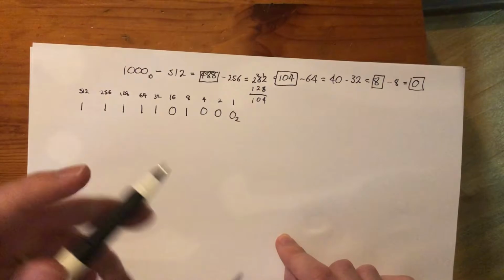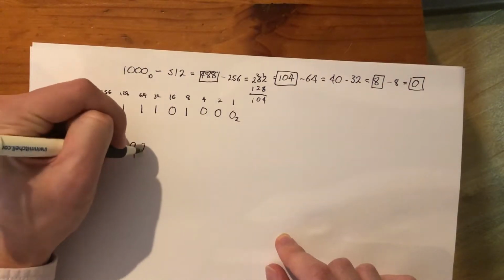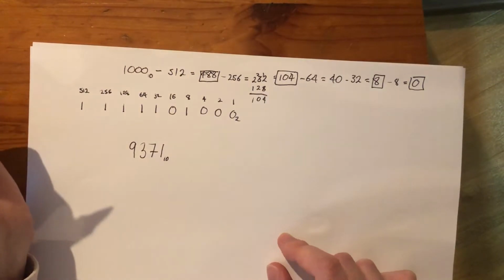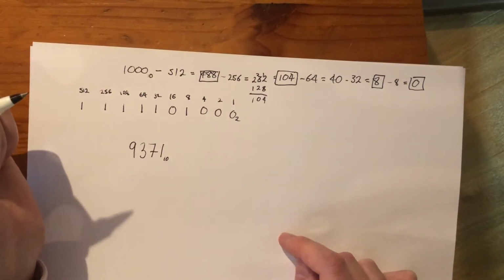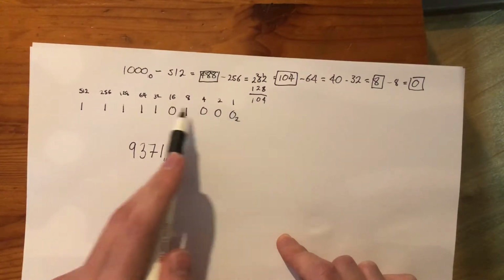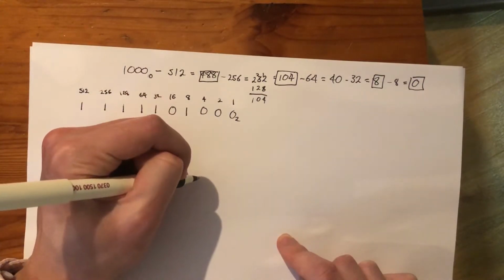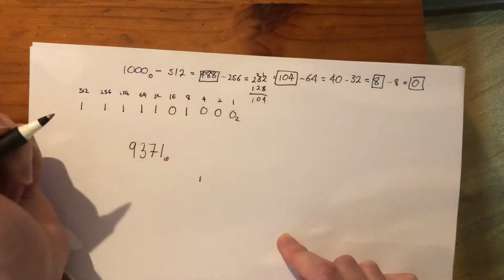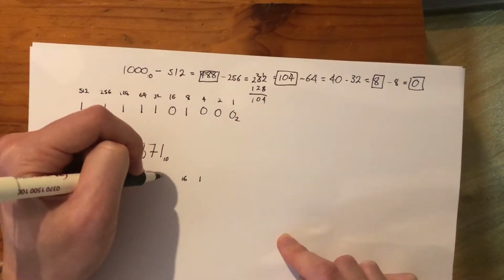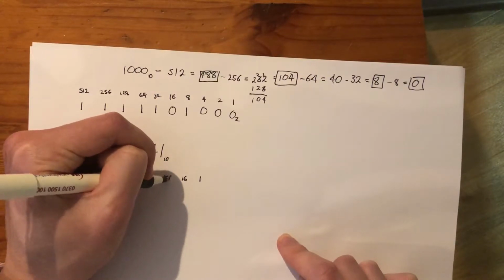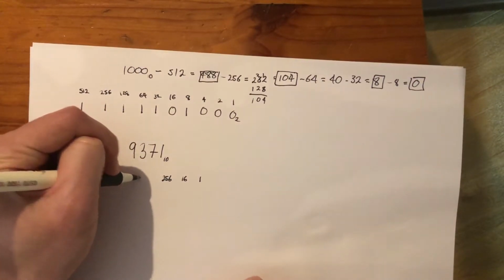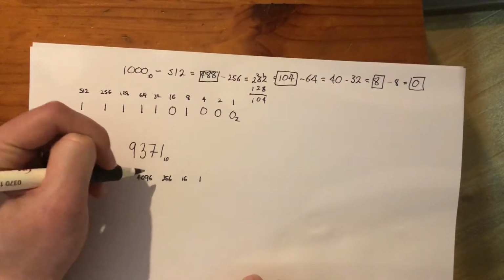Let's take the number 9,371 in decimal and convert it into hexadecimal. Same method when coming up with the right place values. You start on the right and you work left. 16 to the power of 0, which is 1. 16 to the power of 1 is 16. 16 squared, 256. 16 cubed is 4,096.